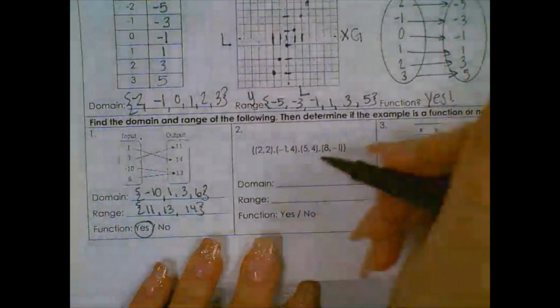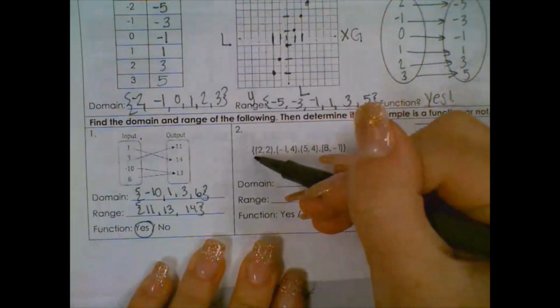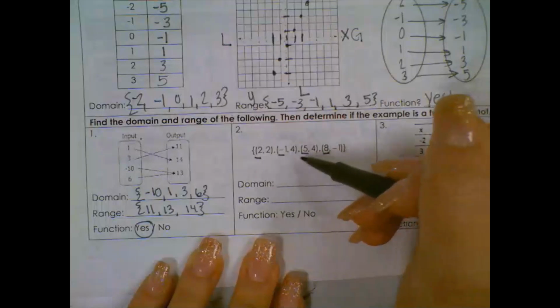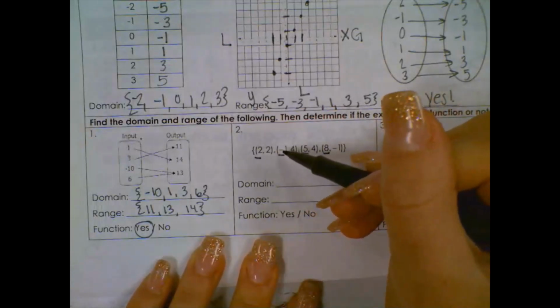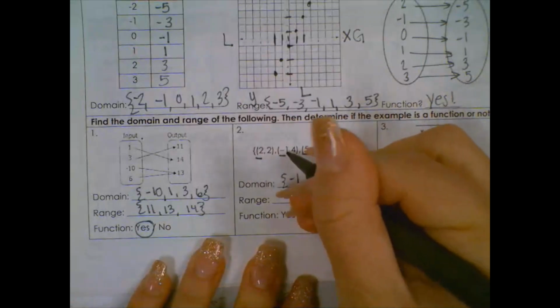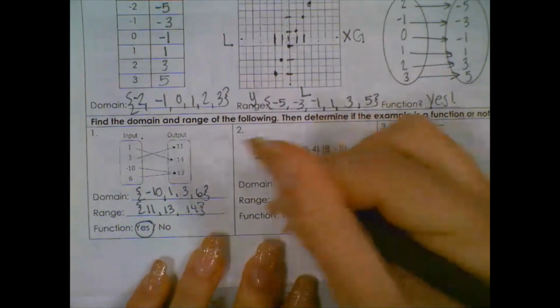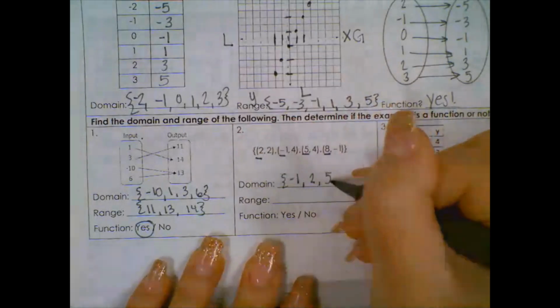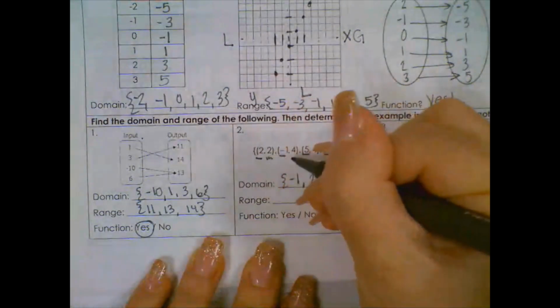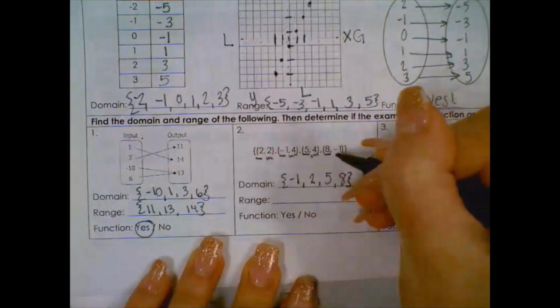All right, so domain from coordinates. So domain is the x value, so I'm just going to go ahead and underline all of them to isolate them. So they're not in order, so I do need to rearrange that. The first, or the lowest, is -1, 2, then 5, then 8. Now the range, I'm going to use little squigglies to kind of separate those visually.